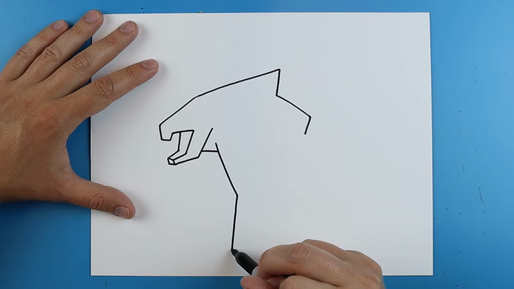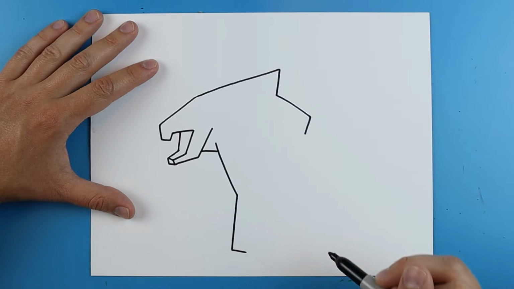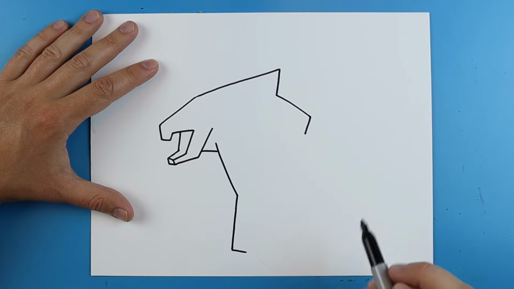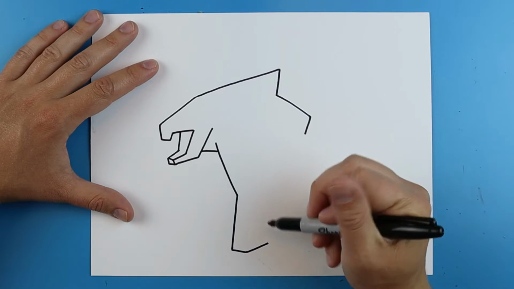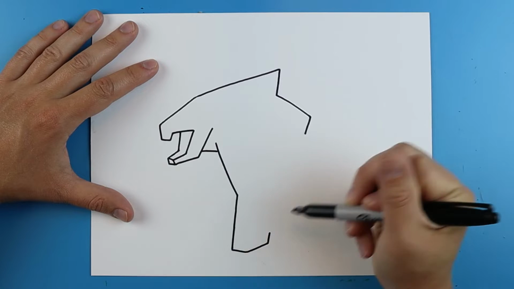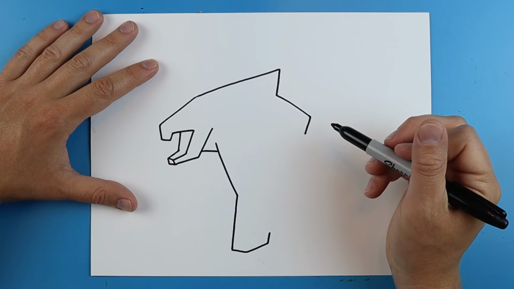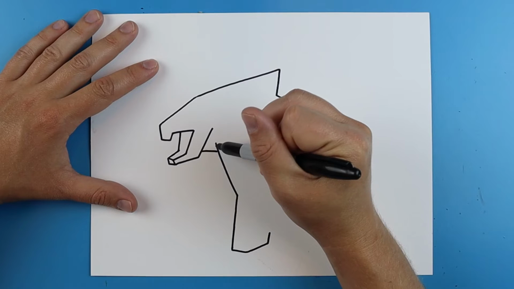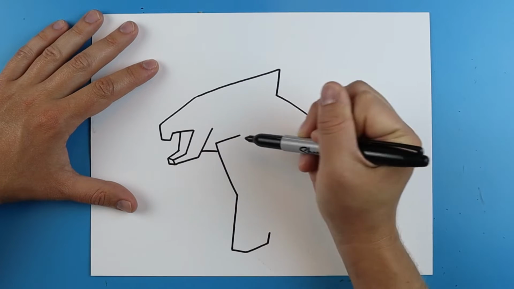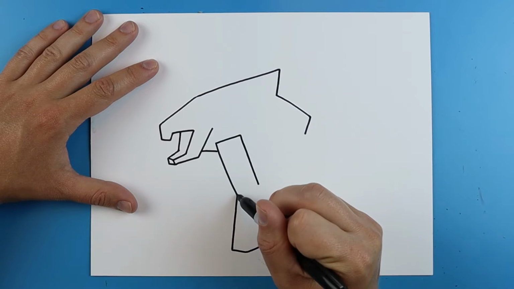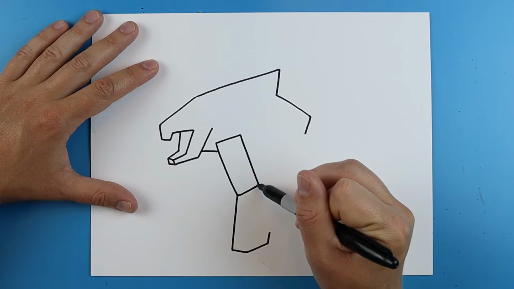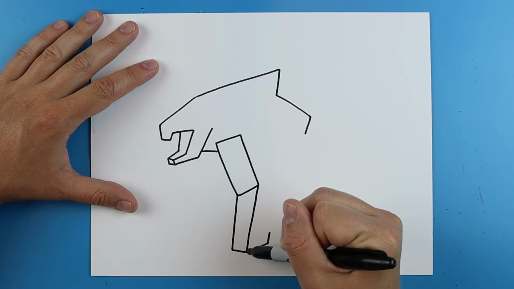And then when we get down here, you want to make a line that goes over just a little bit. Then I'm just going to go up. And then I'm just going to come up like this. Now right here, I'm going to make a little line that goes over, and then a line that goes down. One right here, and then one that's going to go down here.